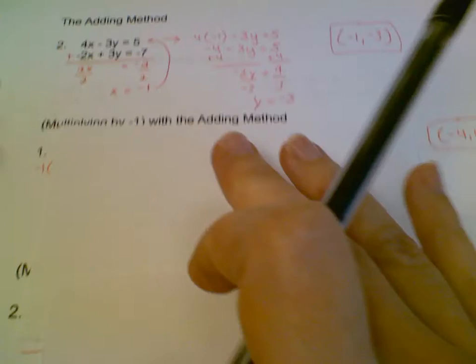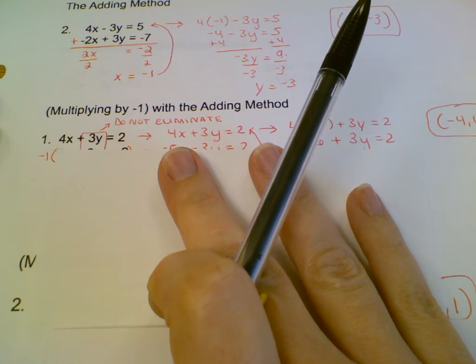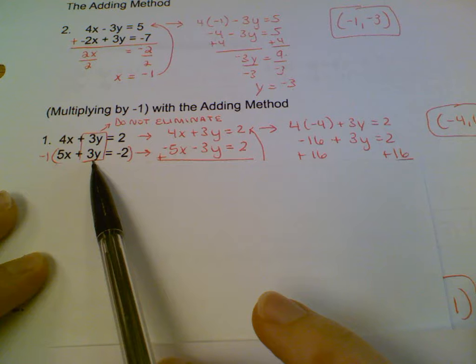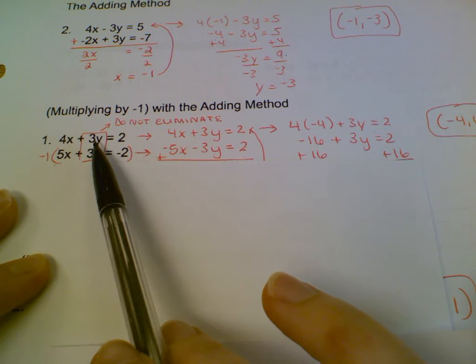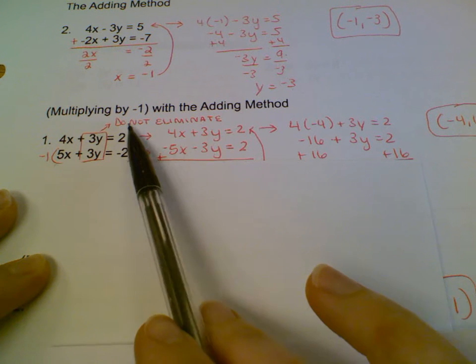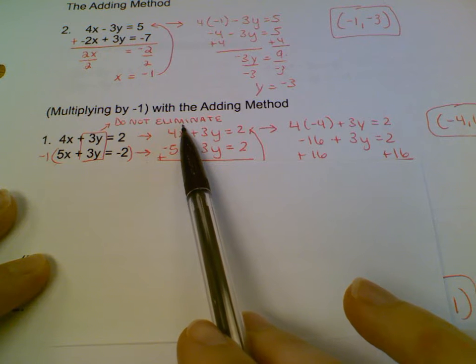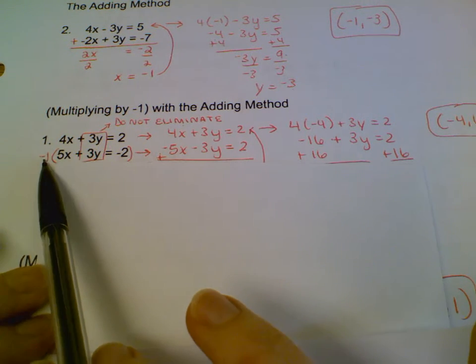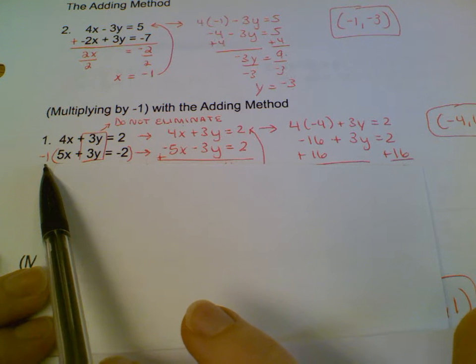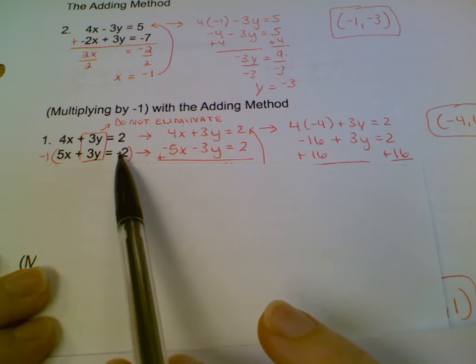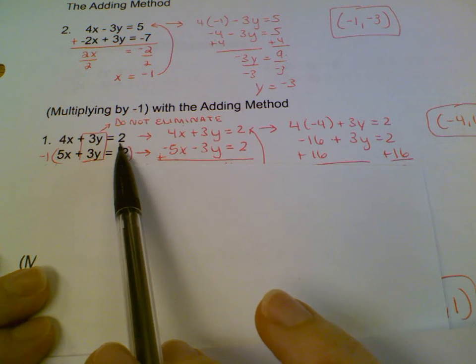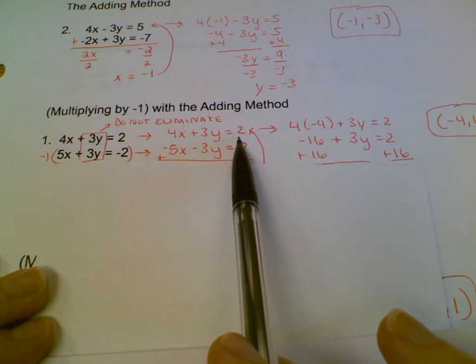Now sometimes when you get ready to do these, when I get ready to add them, they don't add to 0. So in this case, notice when I add 3y and 3y, it doesn't eliminate. So here's where we have to do an extra step. We have to multiply by negative 1 so that it'll change these signs and this can become negative. So the top equation, I'm not going to change it. It's going to stay as is.